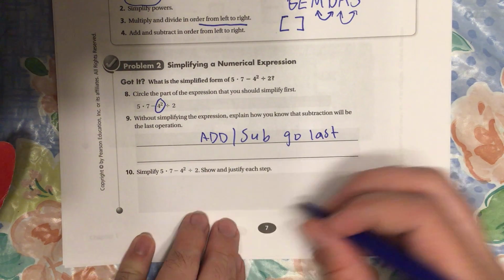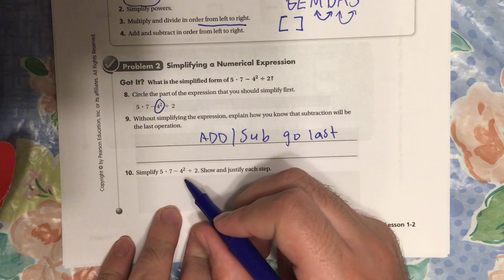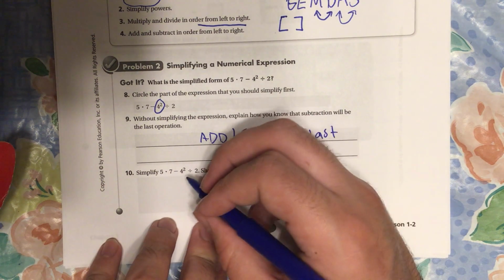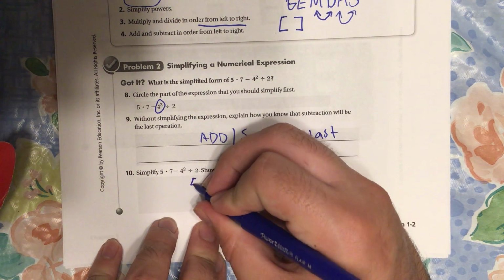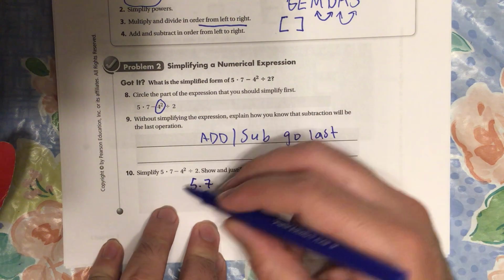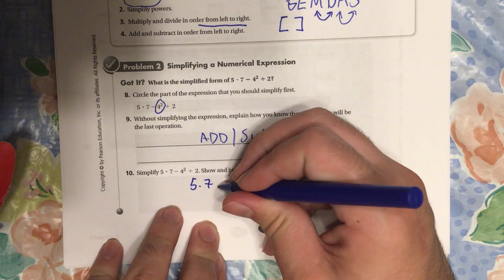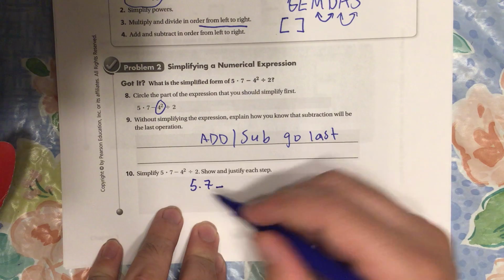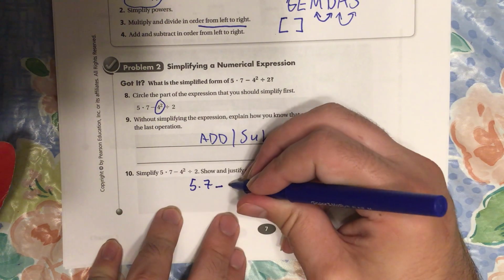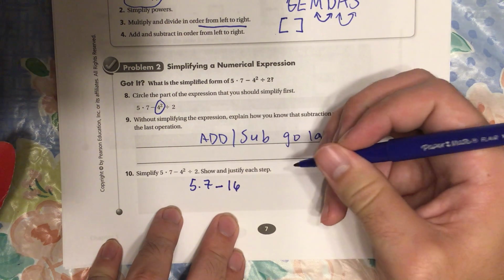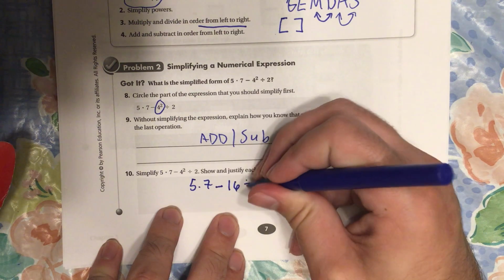So let's simplify it. I'm going to rewrite this, but when I get to here, I'm going to do the exponent. So 5 times 7. I'm going to keep the minus sign there because it's not being squared. Only this 4 is. So 4 times 4, I can do that in my head. That's 16. Now divide by 2.